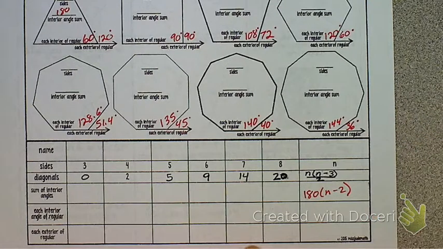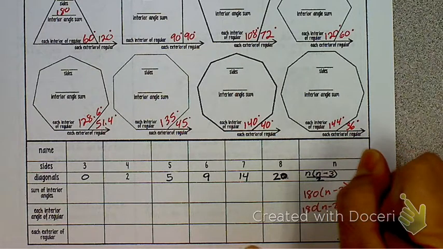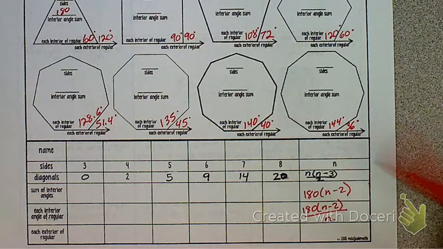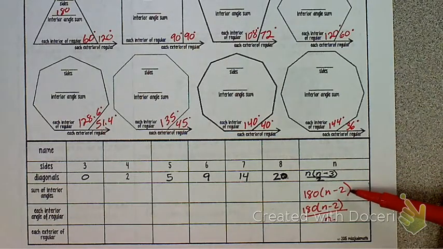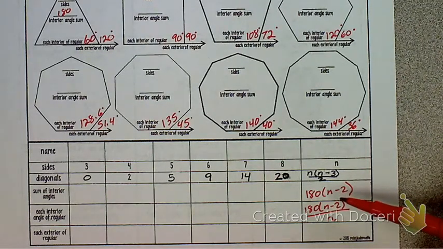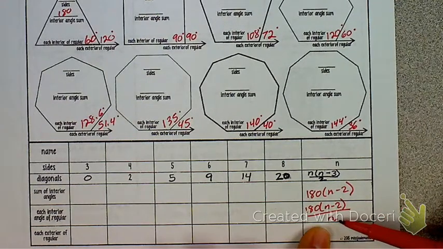How about for each interior? 180, oh, it's the same thing. You just put a division symbol and then an n. So you can check this out right here. Sum of the interior angles. Let's try for a four-sided shape. What's 4 minus 2? 2. What's 2 times 180? 360. Does a quadrilateral add up to 360? Yeah. Good. What do you think the n does here by dividing by n?